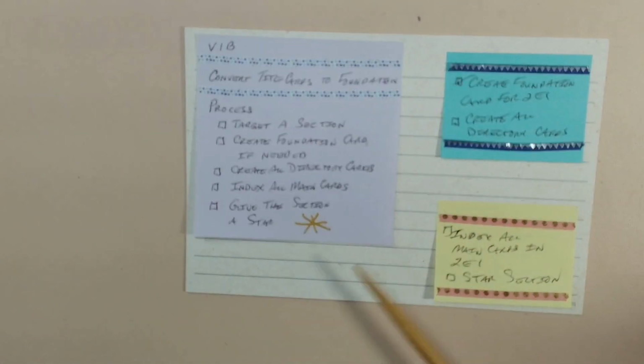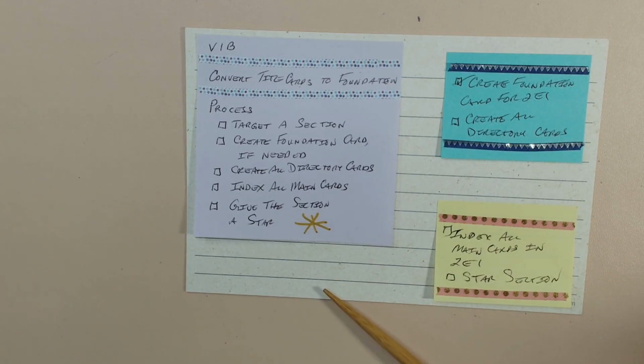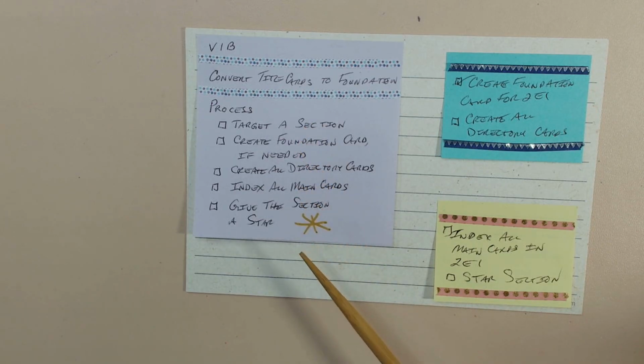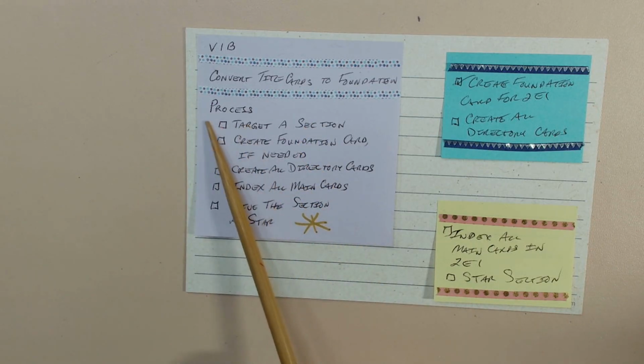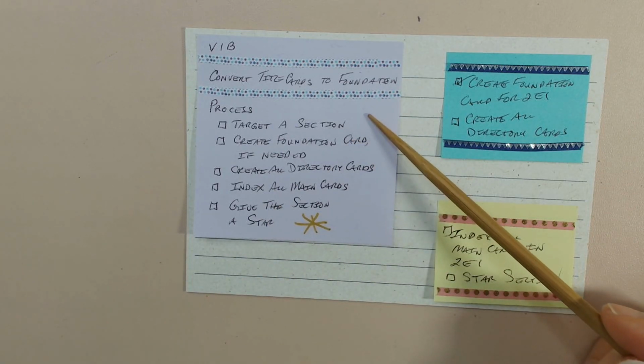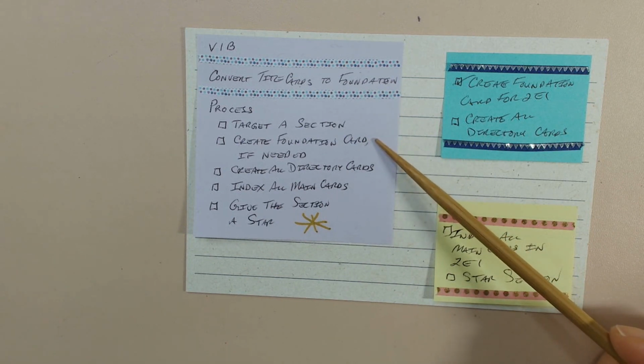But this one, I can't use the method that I used for creating a book title index, where I just broke up the job and checked off the pieces as I complete the pieces. In this case, it's just too big a task. And so instead, I had to set up a process for dealing with one section. So one section at a time, I'll target the section. I'll create the foundation card in the place of the title card.